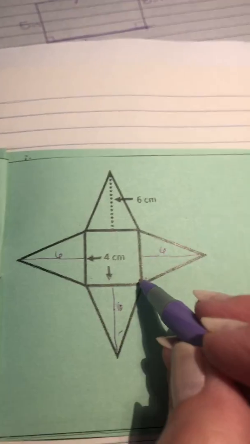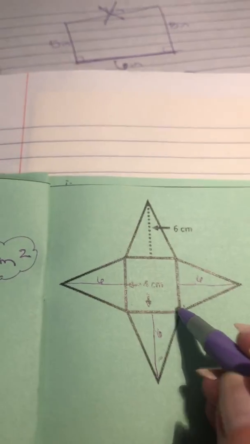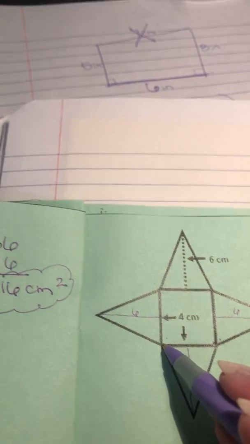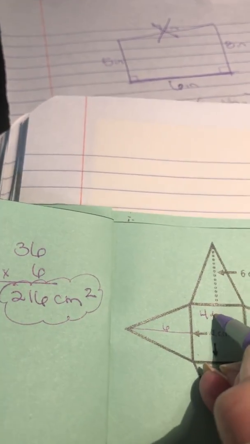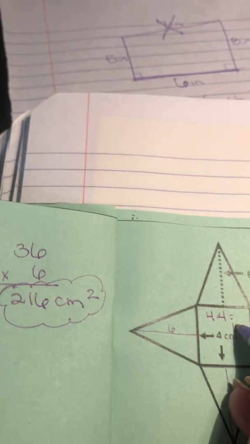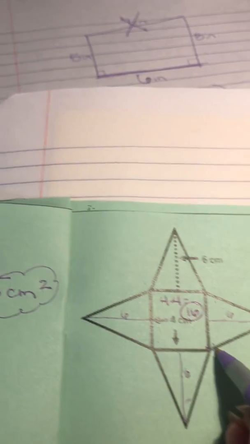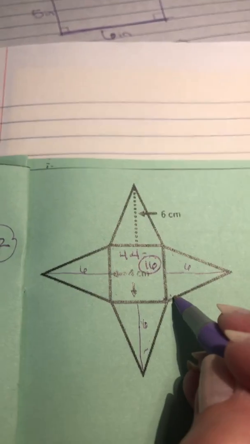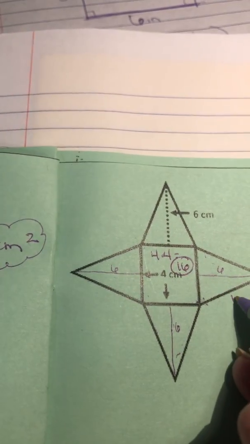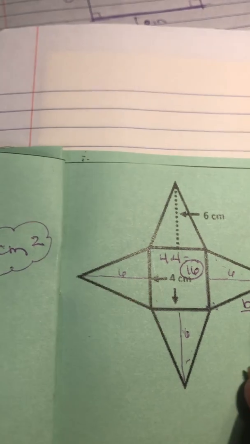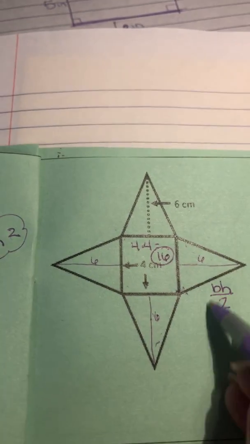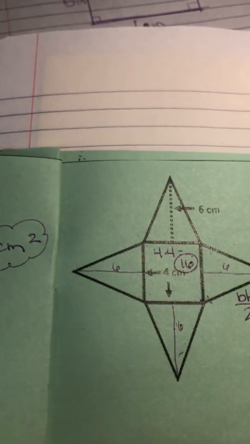So this is the tricky part. A lot of you forget to do this. Well, on a square, it's pretty easy, right? 4 times 4 is 16. But now on our triangles, what's that formula again? Base times height divided by 2. That's the part you guys forget, okay?